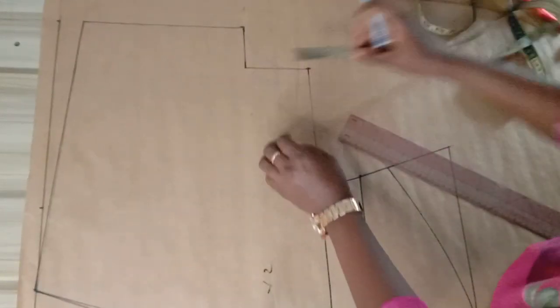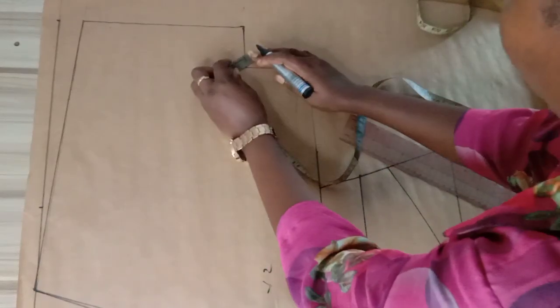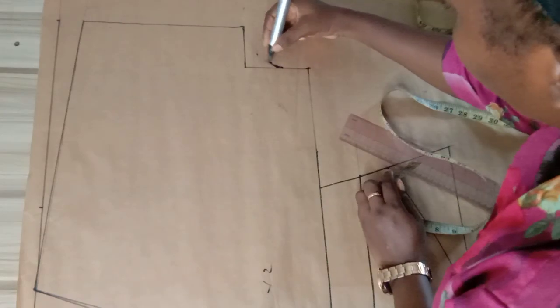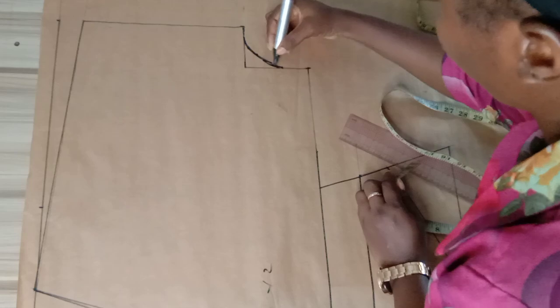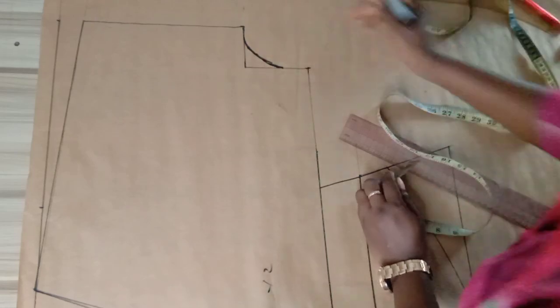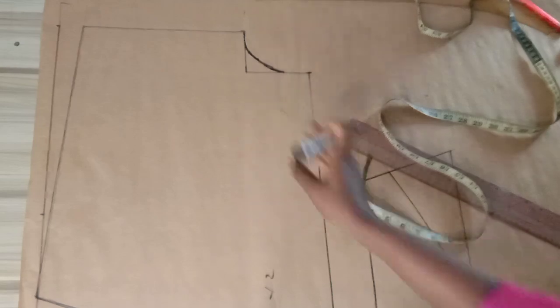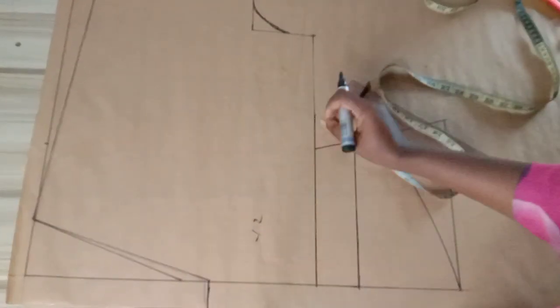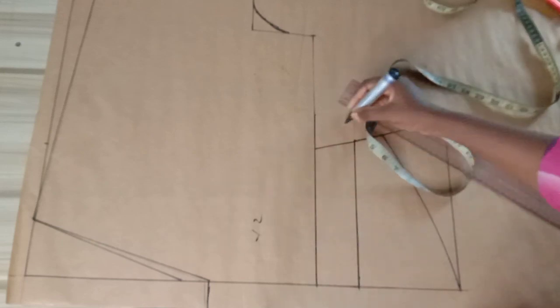So next, from this point, I'll come down by 2.5 inches, and from this angle, I'll mark 1.25, and then I'll connect to mark my armhole curve like this. Okay, so that is how I got the upper part. So we are basically done with the upside. All you need to do is gather it to fit into your underbust.